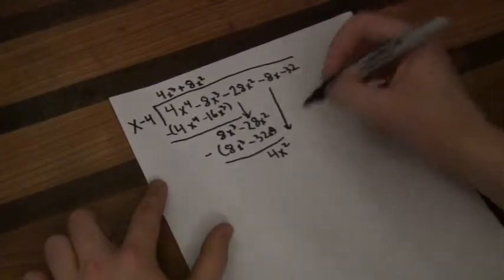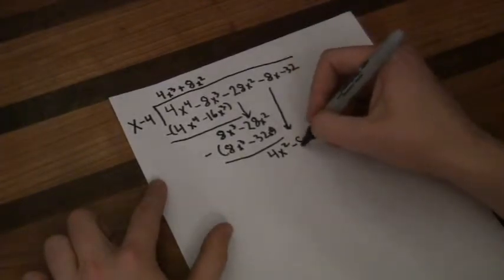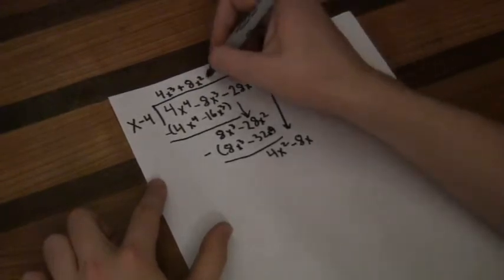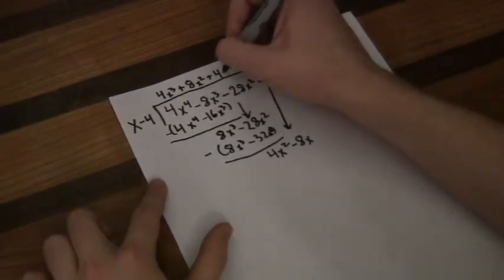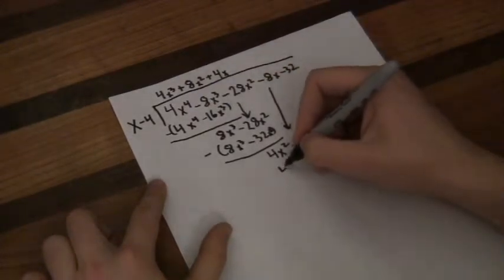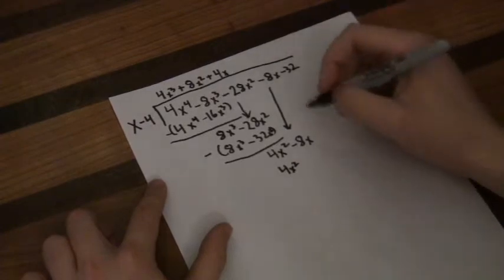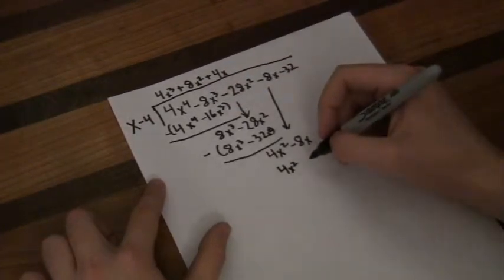Alright, let's drop down that -8. We take out that x. We put her back in. We shake it all about. Just kidding. That was a little joke. I'm full of them.